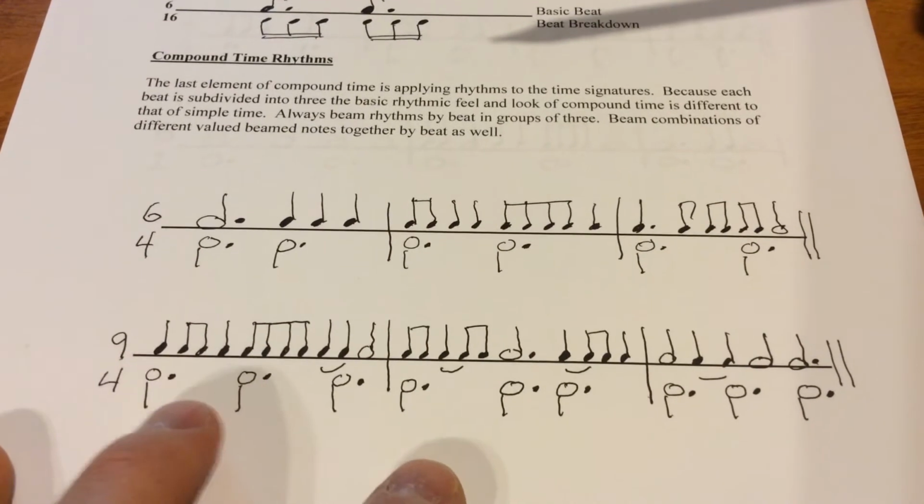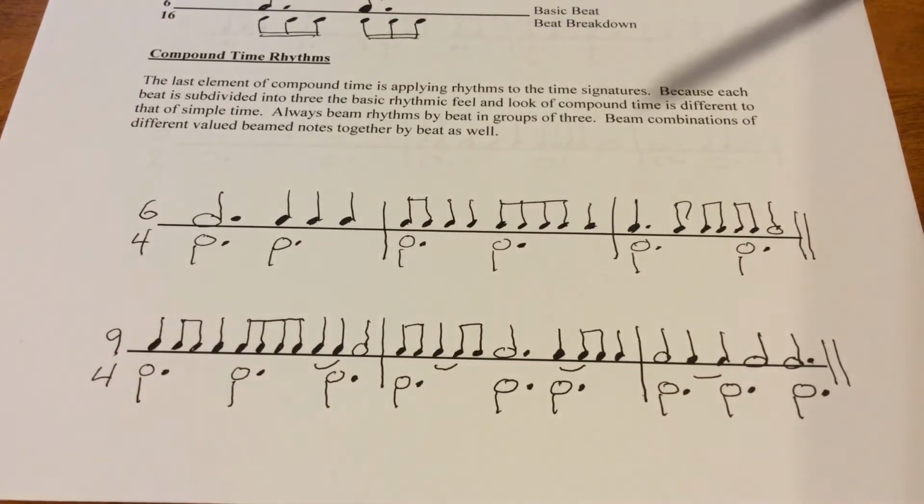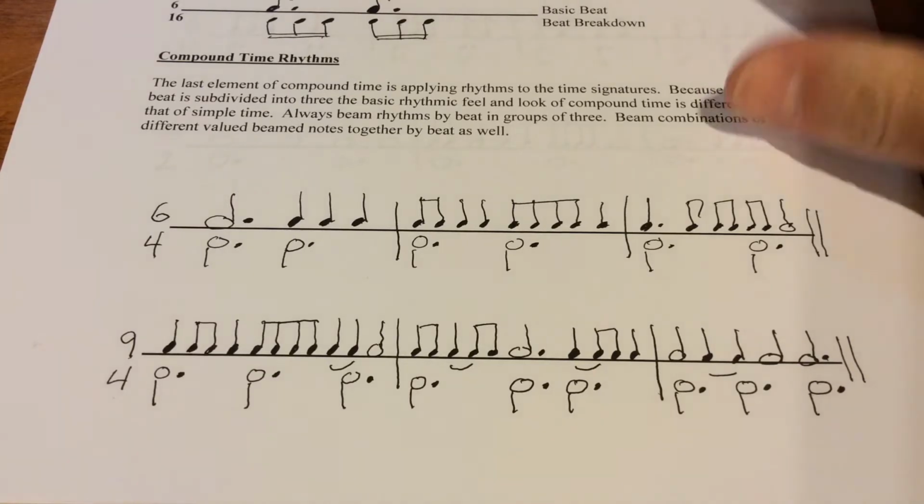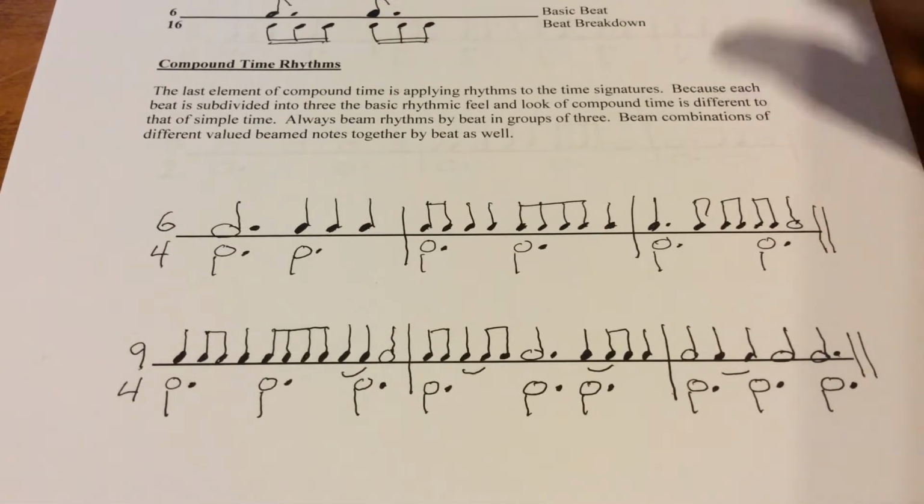Okay, so some compound time rhythms. The last element of compound time is applying the rhythms to the time signatures. And because each beat is subdivided into 3, the basic rhythmic feel and look of compound time is different to that of simple time. So we always beam rhythms by beats in groups of 3, and combinations of different valued notes are beamed together by beat as well.